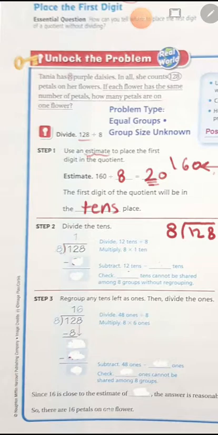Any number that I multiply by 8 should give me an answer close to 12. So what is the number I will multiply by 8? The answer will be close to 12. I think just 1, right? Because 1 multiplied by 8 equals 8. But 2 multiplied by 8 equals 16. So I can't use 2 because 16 is greater than 12.